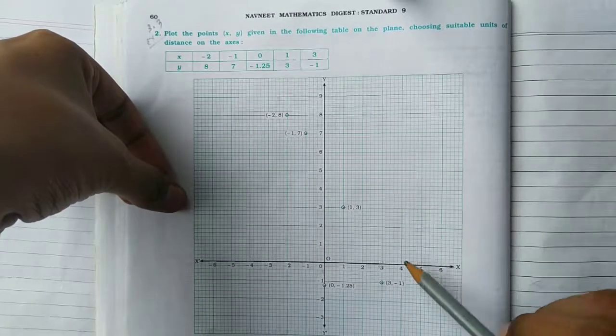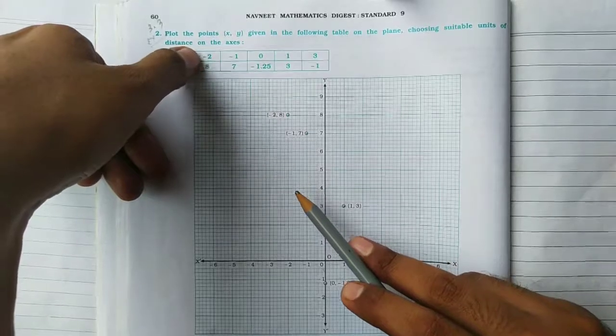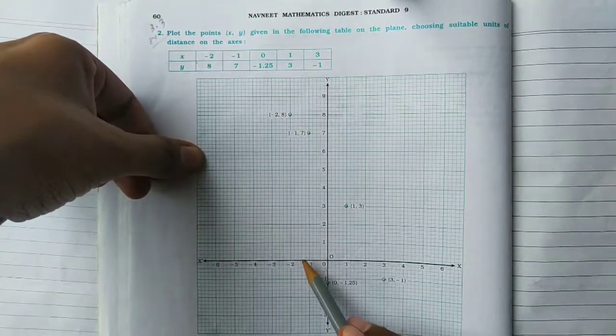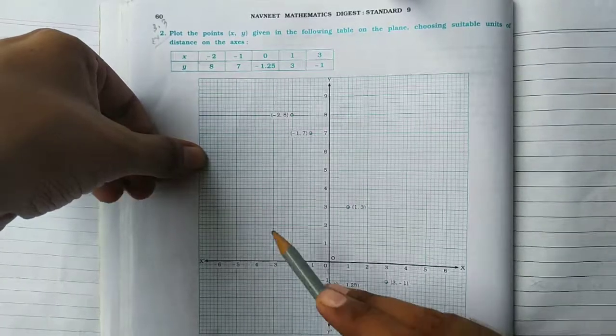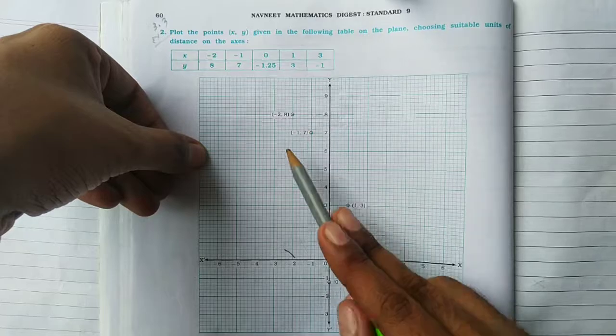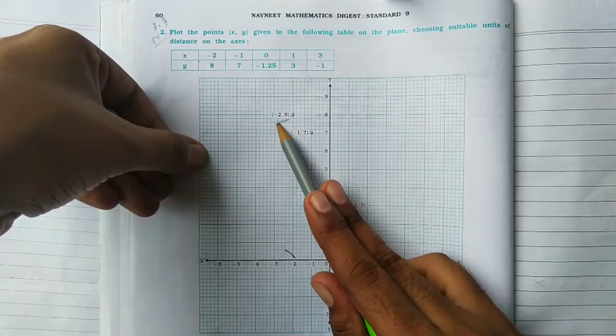Here is the x-axis and here is the y-axis. Okay, the first point is minus 2 and 8. First, on the x-axis it is minus 2 here, and on the positive y-axis positive 8. So both axes intersect here. So minus 2 and 8 is here.